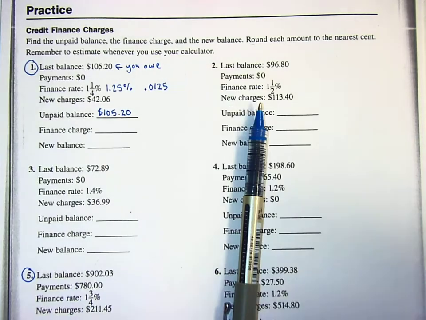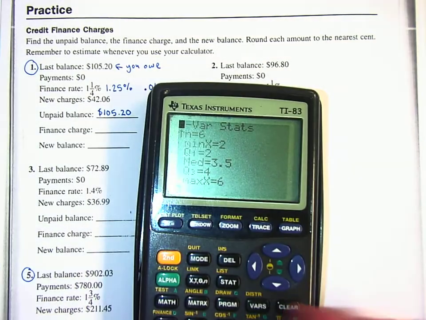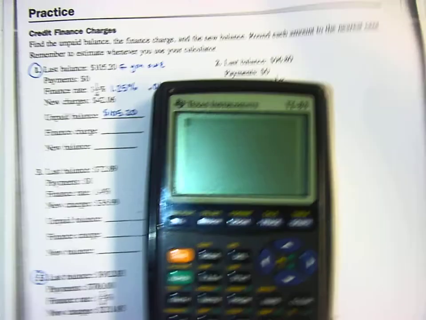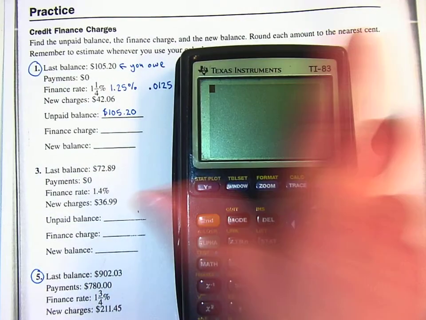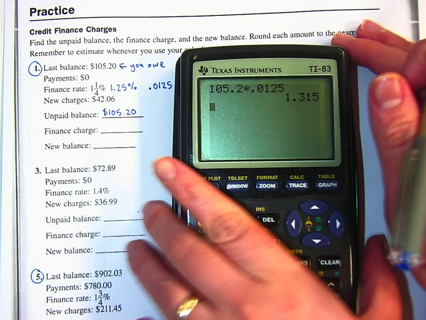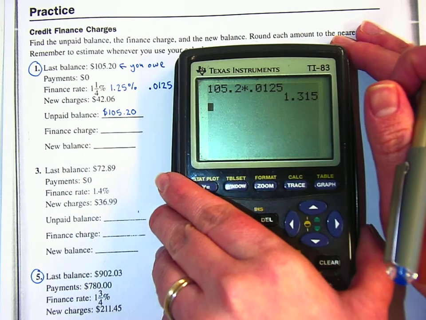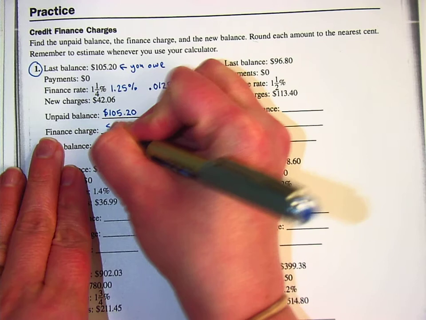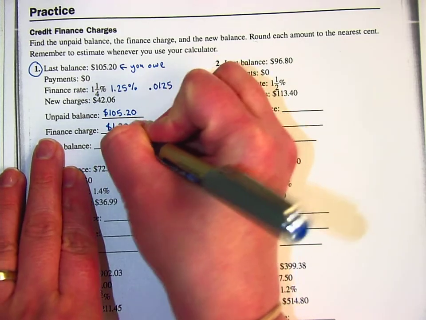So since I still owed $105.20, I'm going to take $105.20 times 0.0125, and that is how much I should be charged for my finance charge, $1.32. So they're charging me $1.32 for my unpaid balance.